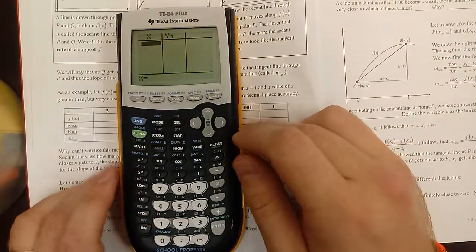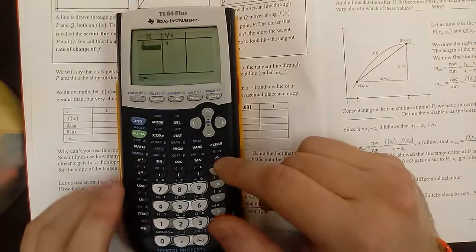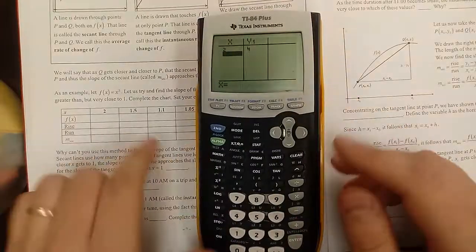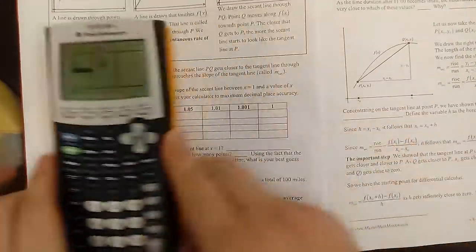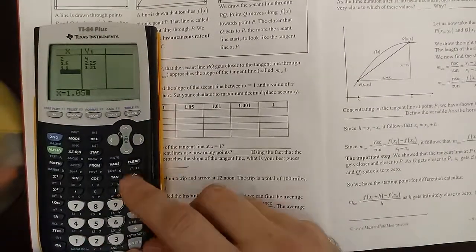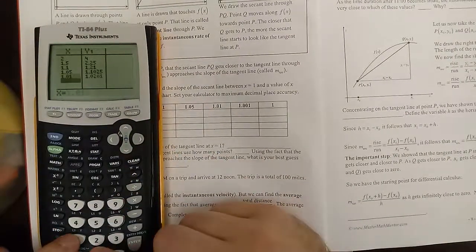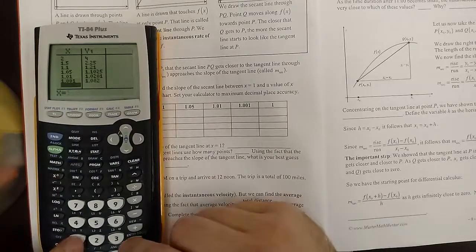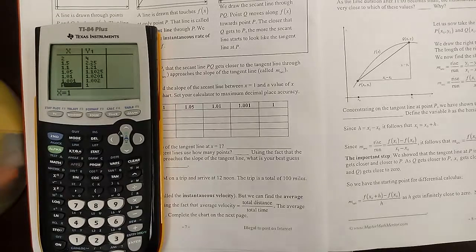The calculator is politely asking me, it says, Canfield, what do you want? Well, I want x to be 2. Okay, and then it does it. I want x to be 1.5. Okay, then it does it. 1.1. Okay, then it does it. 1.05. Okay, and then it does it. 1.0. You get the point. Maybe you don't get the point. I can't read your mind. But here's my table. And now I can just copy those numbers.